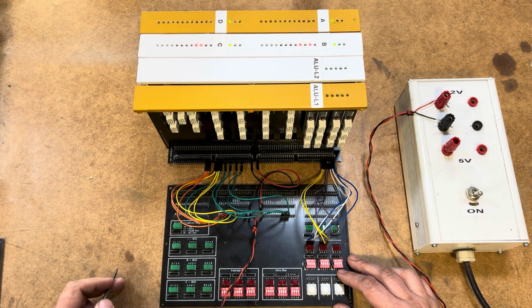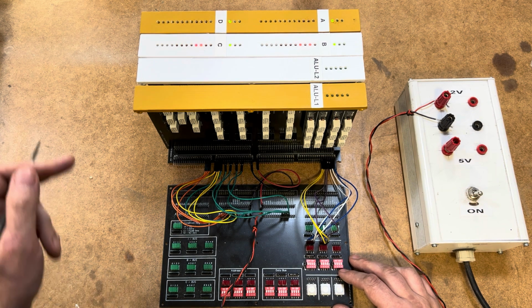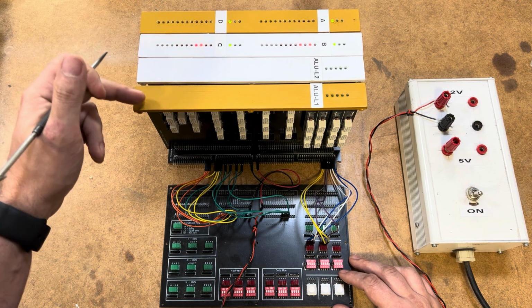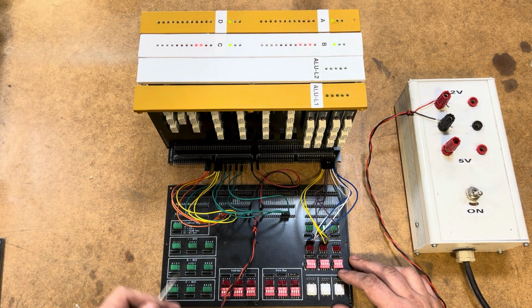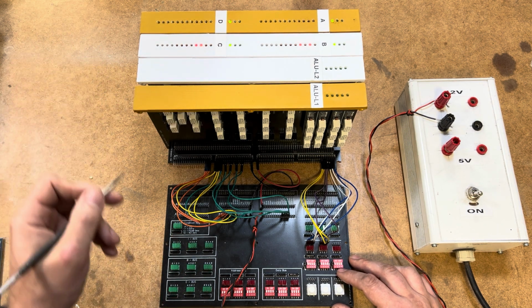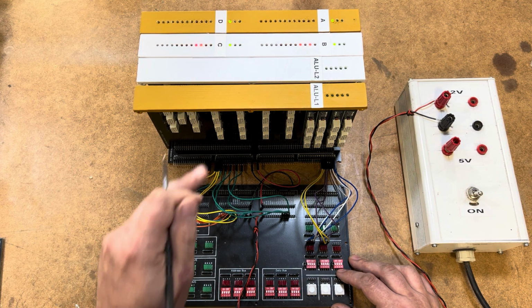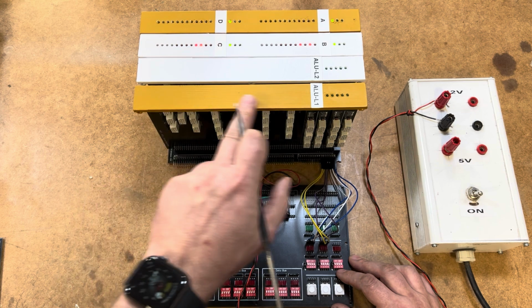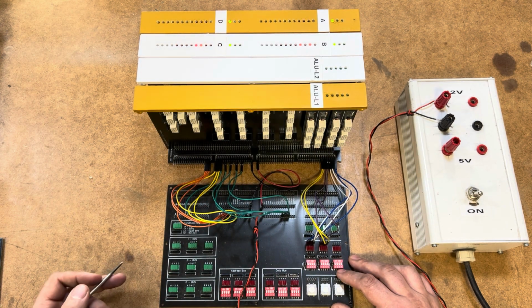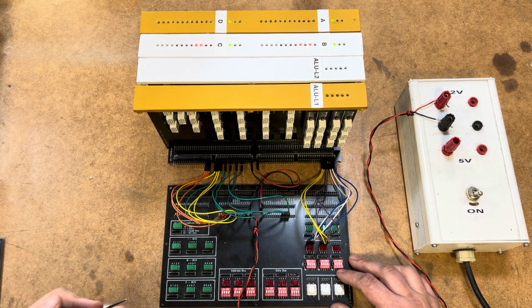Okay, now to do a logical function, we select which ALU card we want to use. So in this example here, I've got 2 ALU cards. So I'm going to select the ALU1, which is this card here, which is basically at a 0 address.